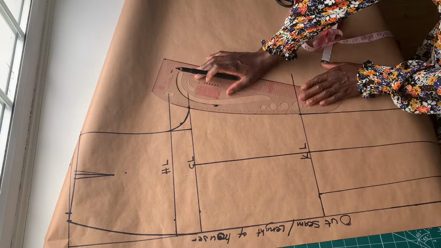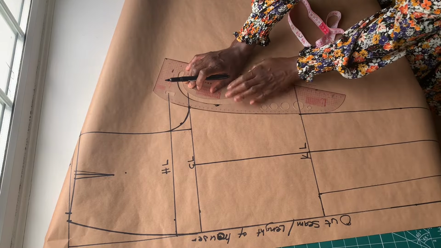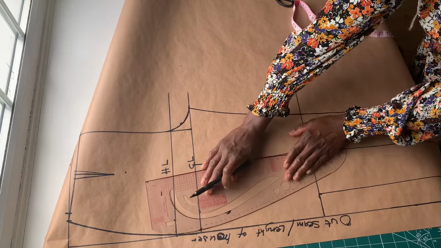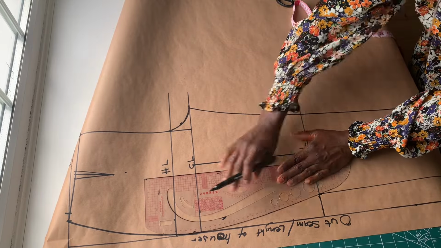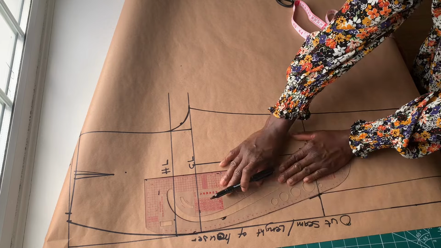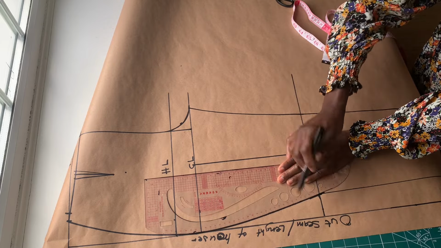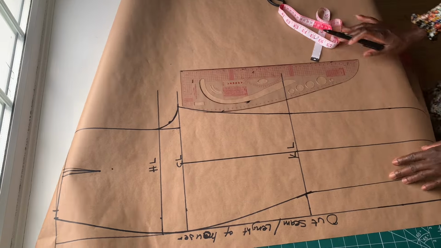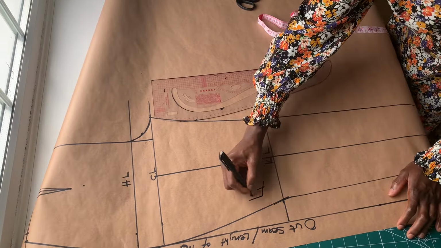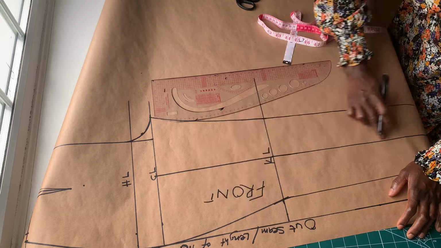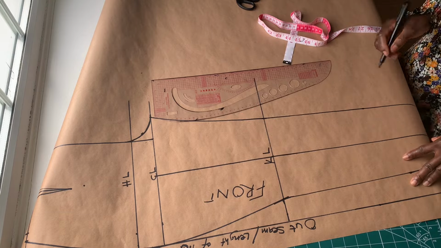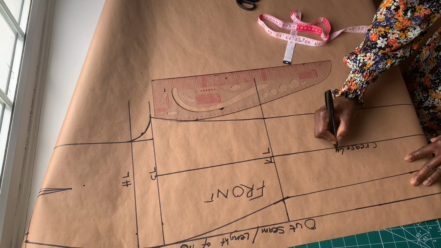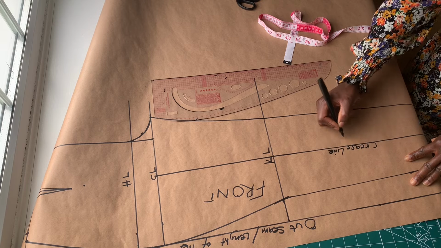Join the knee line to the crotch line. The front part of the basic trousers is ready. I'll go ahead and label some of the parts before cutting it.